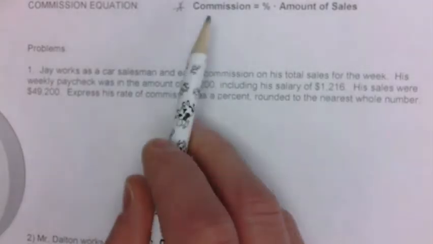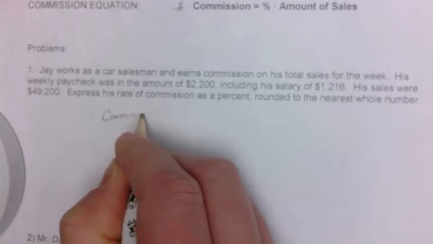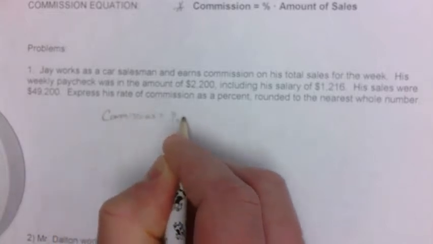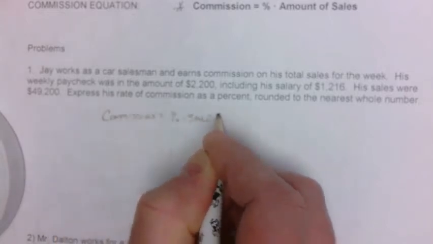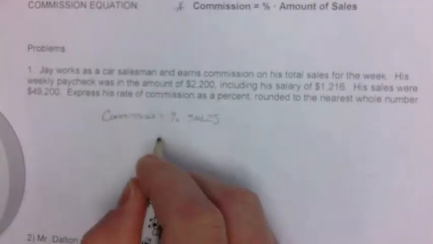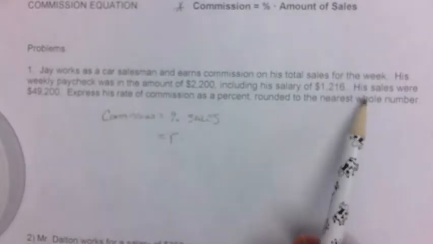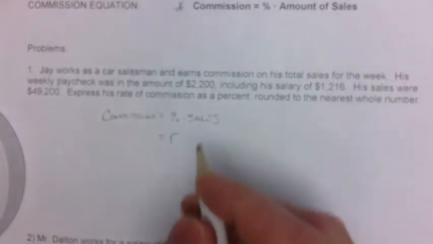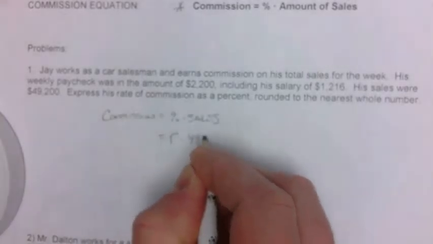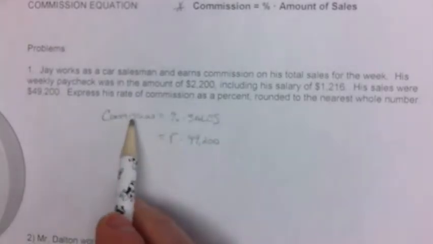Okay, so we're going to start by writing our commission equation. The commission is equal to a percentage of the amount of sales. And we are trying to figure out the rate of commission. So we'll use the variable R for our percent. For the sales, they tell us right here his sales for the week were $49,200. All right. We need to figure out how much the commission was.